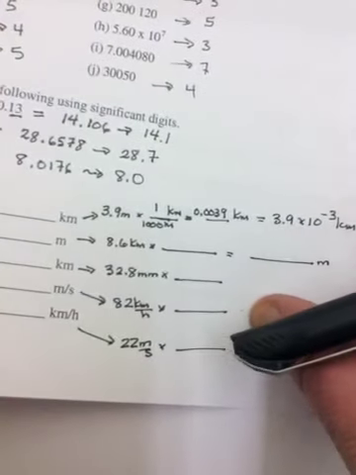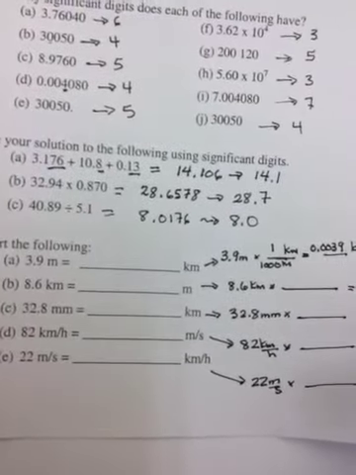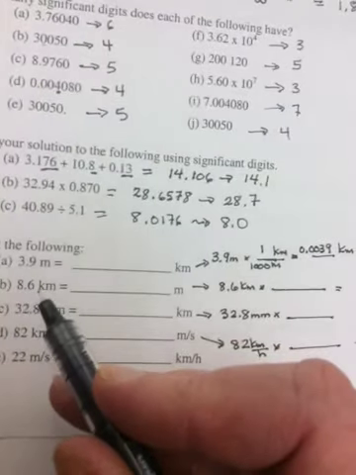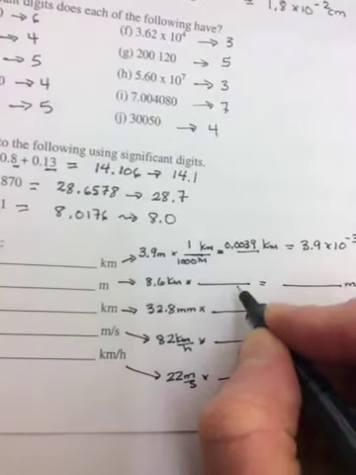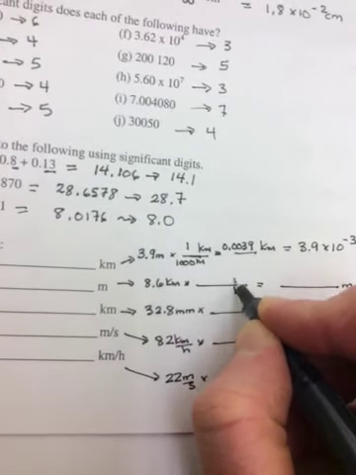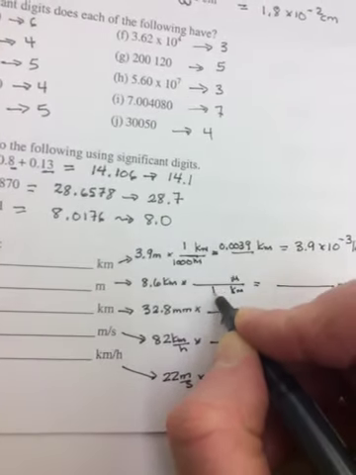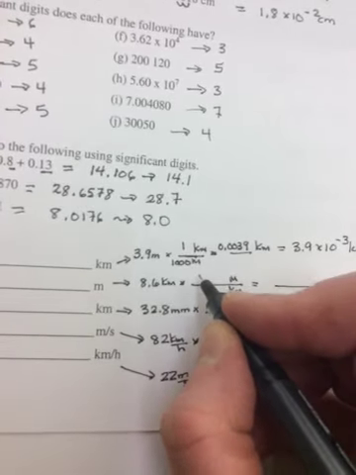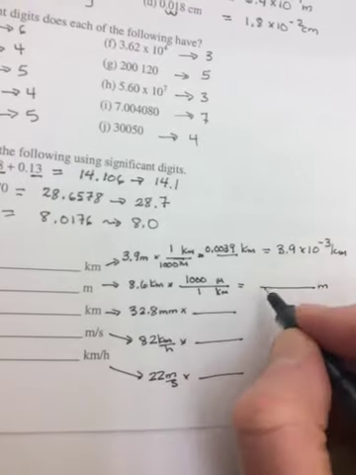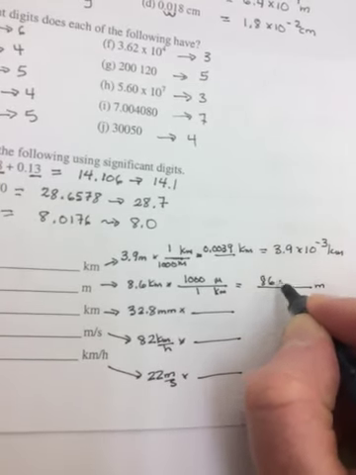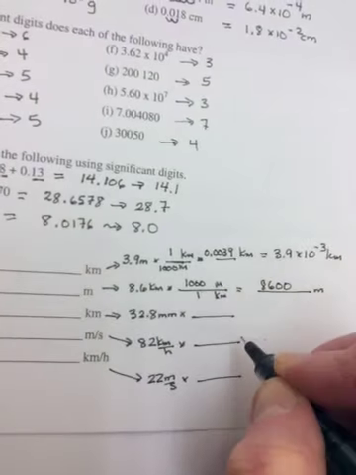Okay, so where we left off on the last review question was the conversion. We're about to do B, 8.6 kilometers into meters. So you want to get rid of the kilometers, they would go on the bottom. You wanted to go into meters, they would go on the top. Kilometers is bigger, so you put the one there. Meters, 1,000 meters in a kilometer. 8.6 times 1,000, so 8,600 meters.